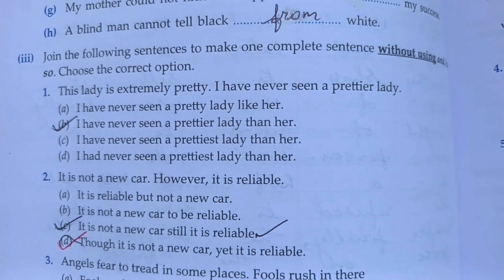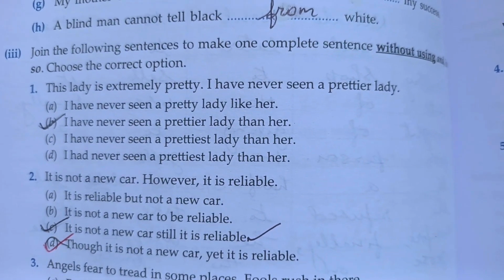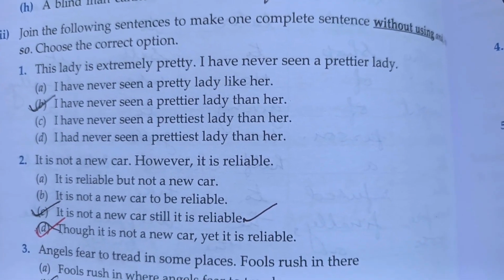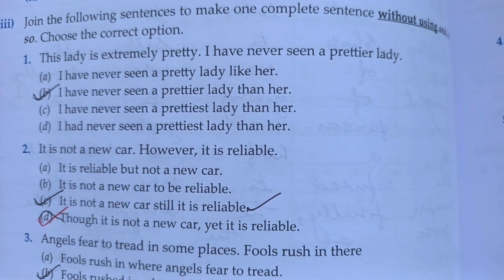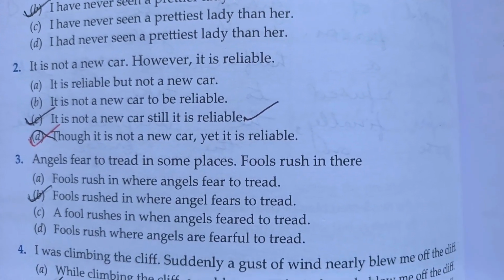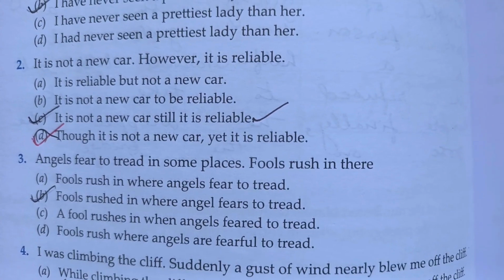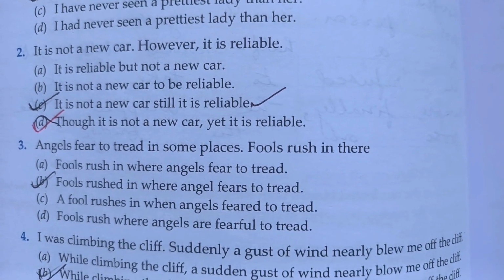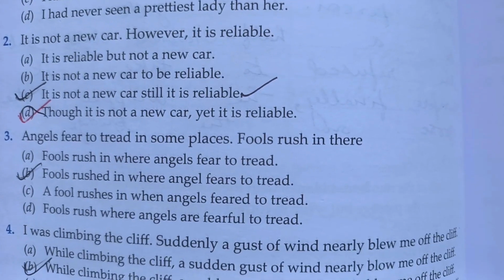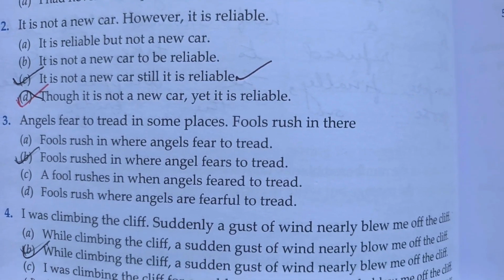Second one. It is not a new car. However, it is reliable. So option C is correct. It is not a new car, still it is reliable. Number 3, angels fear to tread in some places, fools rush in there. So option B is correct. Fools rushed in where angels fear to tread.